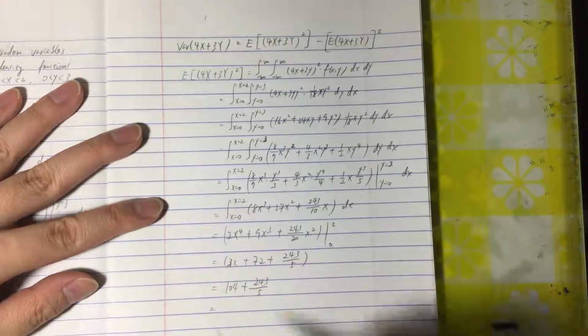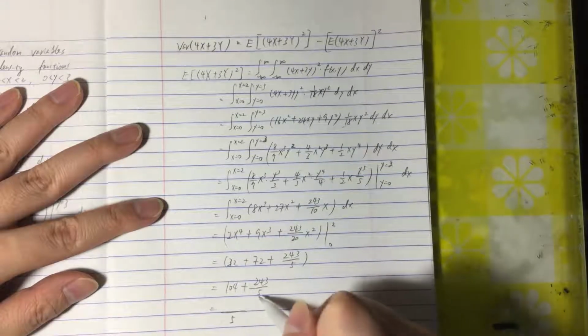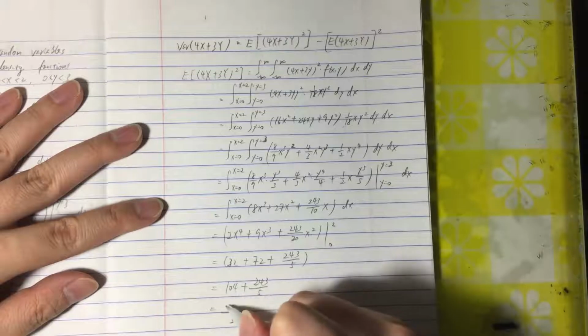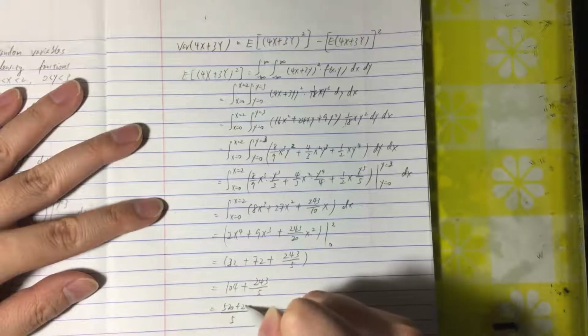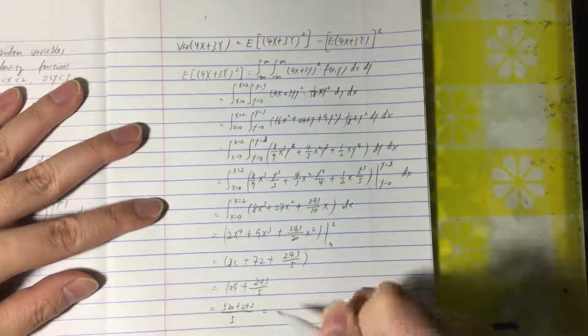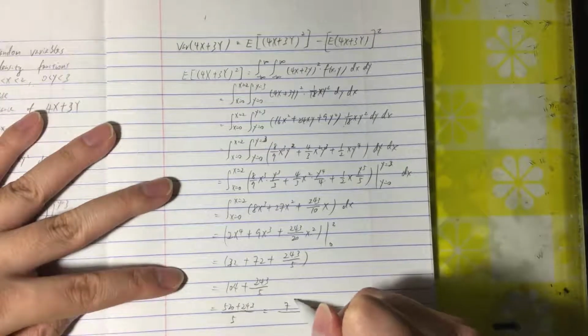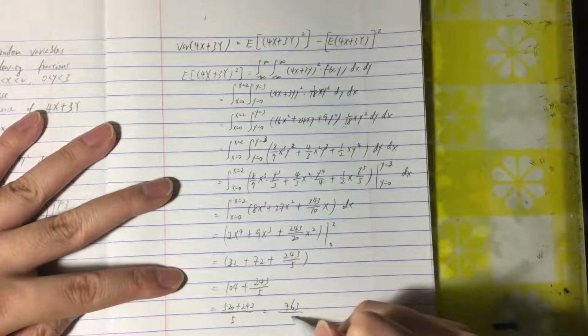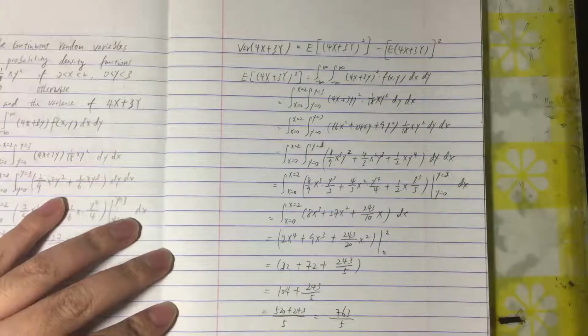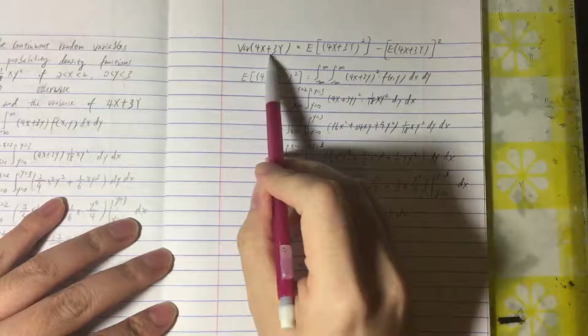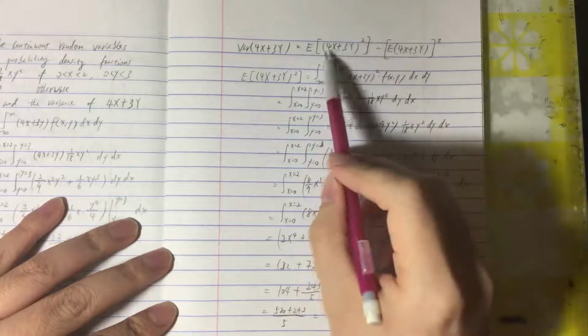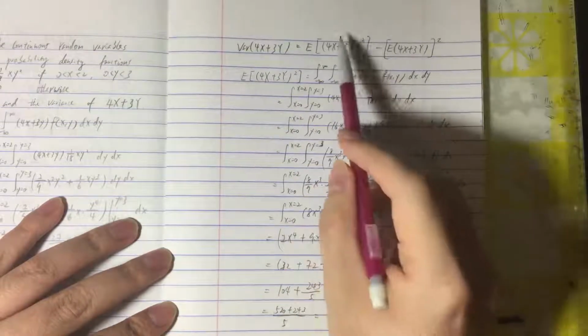Then, adding up, 104 times 5 is 520 plus 243. 520 plus 243 is 763 over 5.